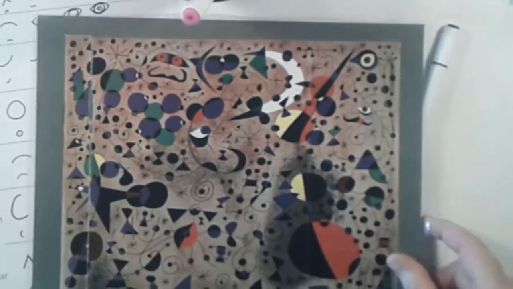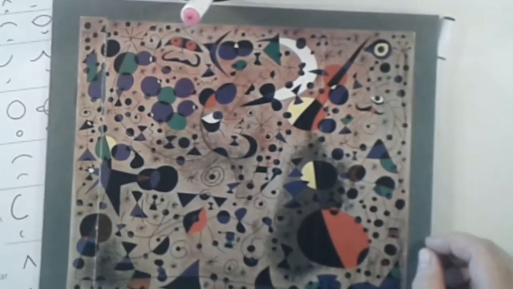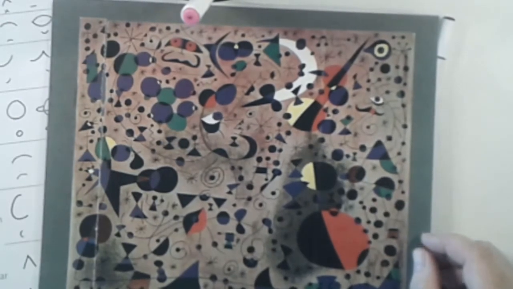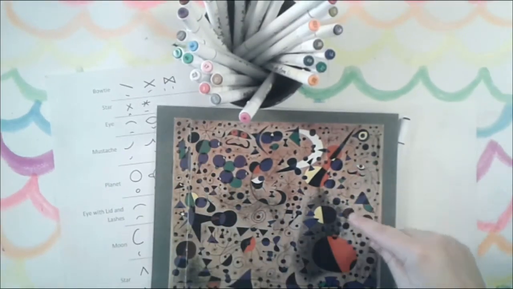Not exactly, because the artist was inspired by it. That means they didn't copy it exactly, but their art kind of looks a little bit like it could belong in the sky or look like a constellation. You also see little lines with stars and some lines connecting to all the different little circles and shapes.